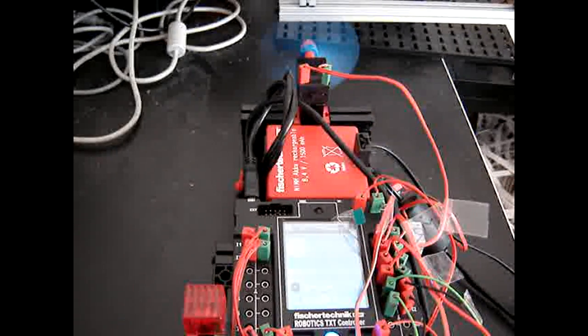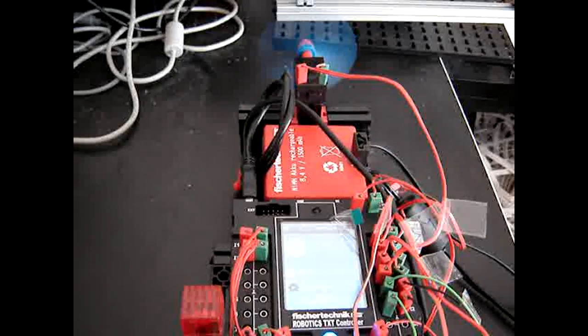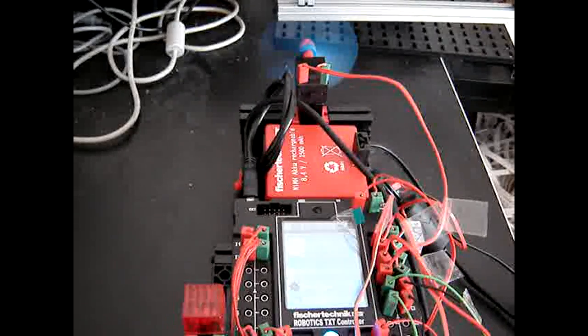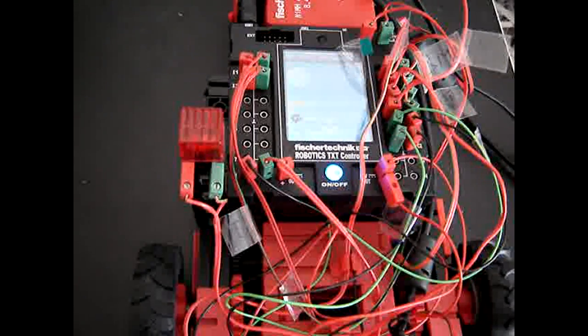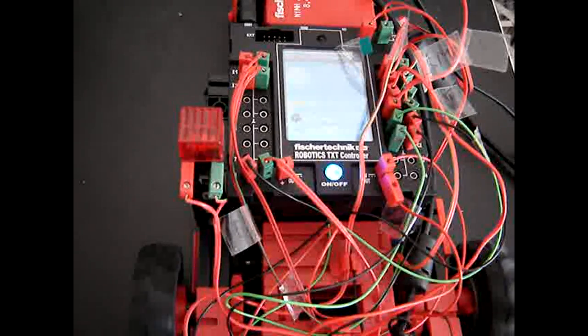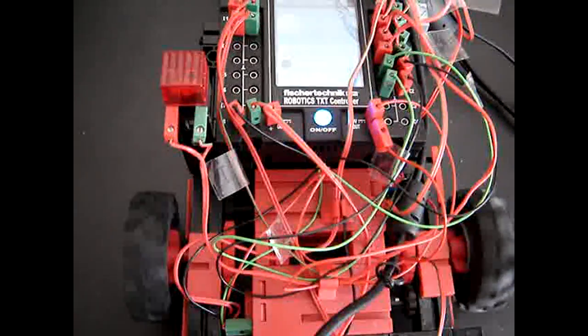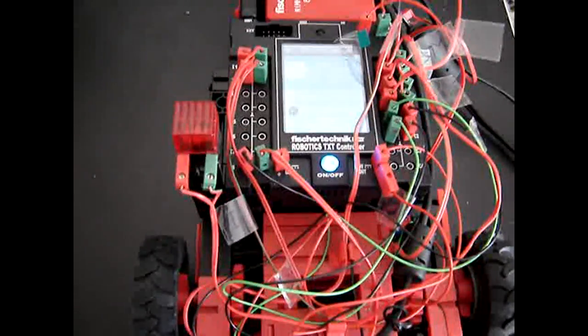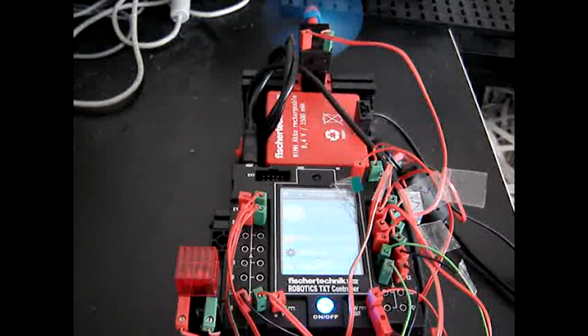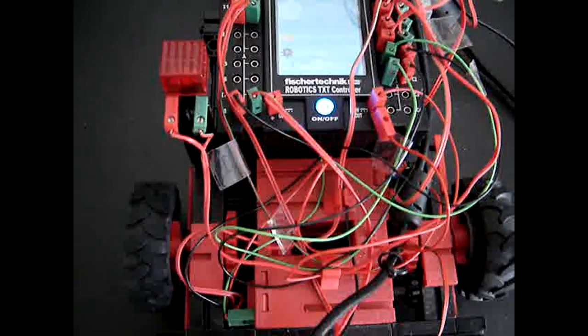So apparently the cable is an issue, the power cable for the... And then once again I have to type in the password. And now the wheels are running on the good speed. Propeller is running.